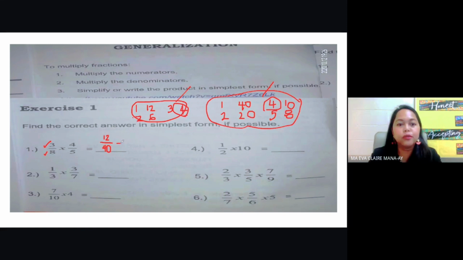So what you do here is you divide both your numerator and your denominator by your GCF. Okay, so you divide 12 by 4. You also divide 40 by 4. 12 divided by 4, of course, that's 3. Then you have 40 divided by 4, and that would give you 10. Now, looking at the numbers that you have here, 3 and 10, you know that they do not have any common factor except for the number 1. So that would be the simplest form of your fraction. Okay, so that will be your answer.